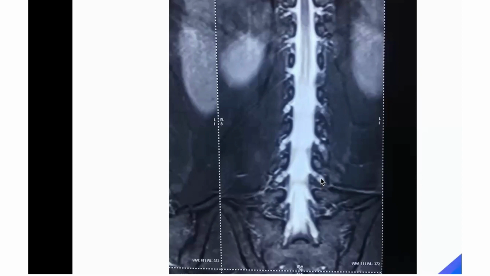All right. And this is the DRG. You can see these dorsal root ganglia. The exception to this rule is the S1 root. The S1 root comes out before the disc.